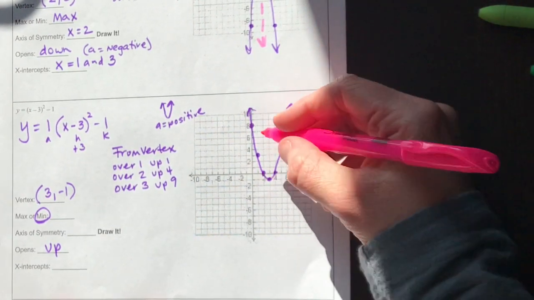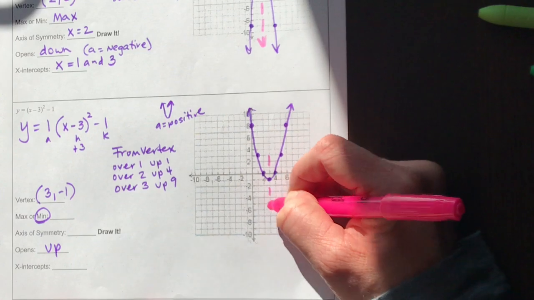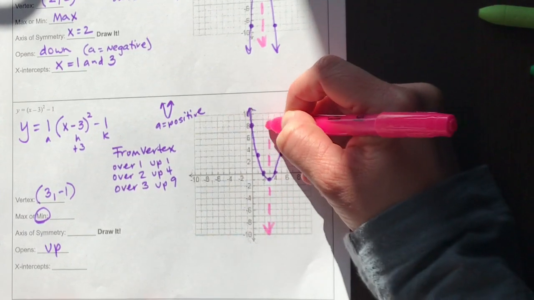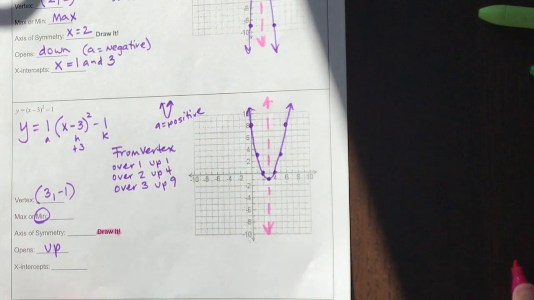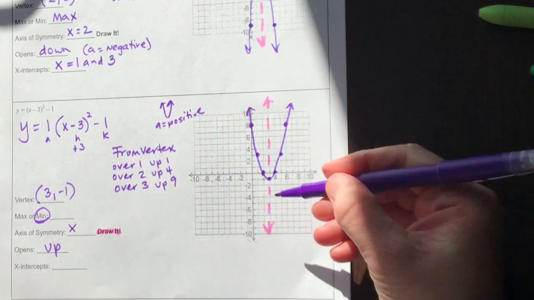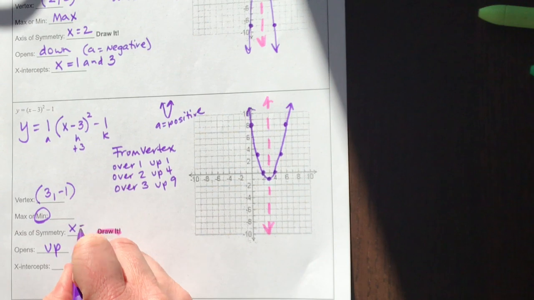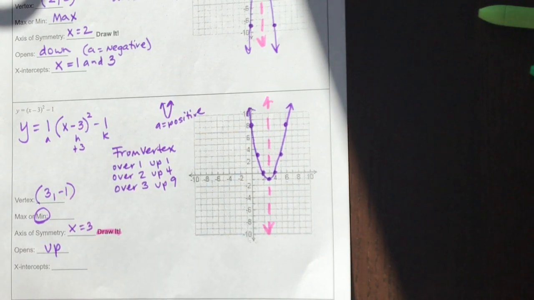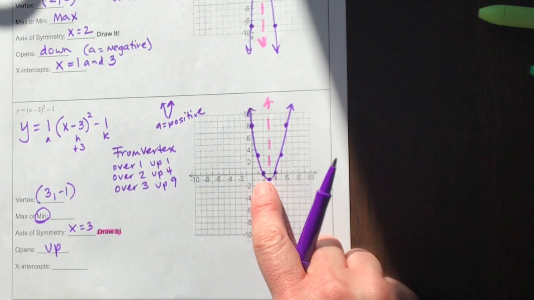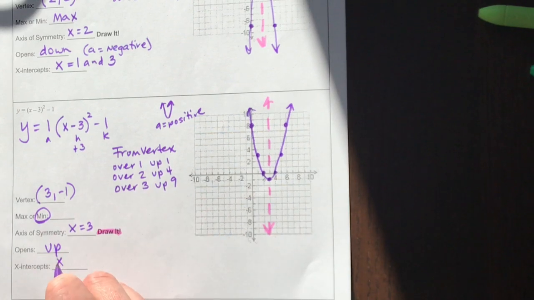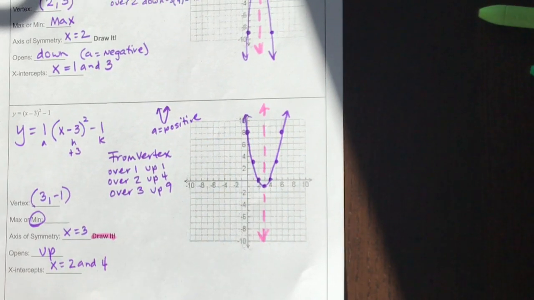Right in the middle, through your vertex, is going to be your axis of symmetry. Don't forget to draw it because it says draw it. That's going to be the vertical line that has the same x as your vertex, so x = 3. And the two values that we have for our x-intercepts, looking at my grid, would be an x value of 2 and another one at 4. All right, we're almost done with the note section for this.